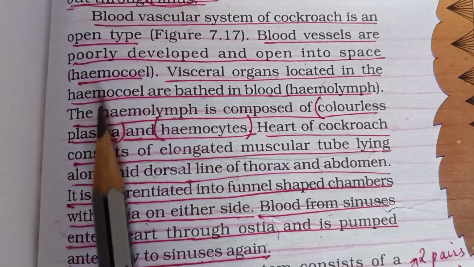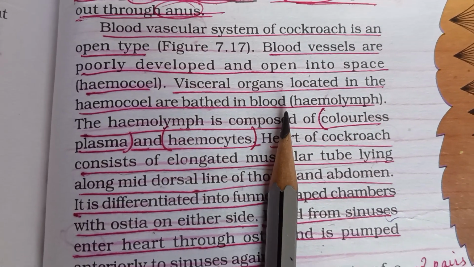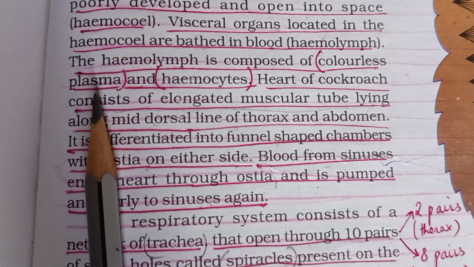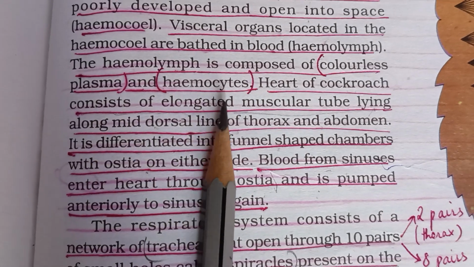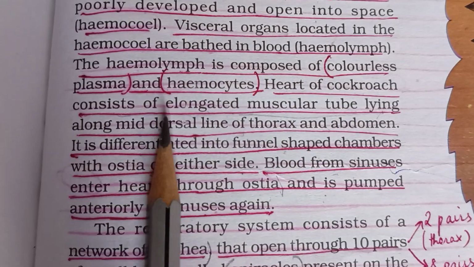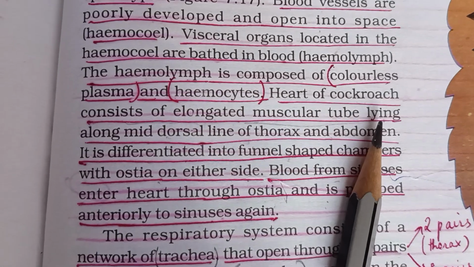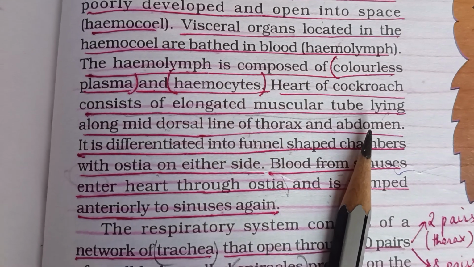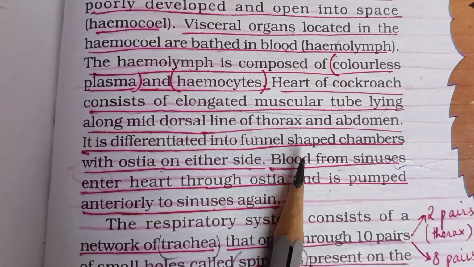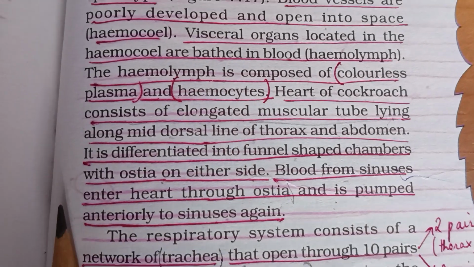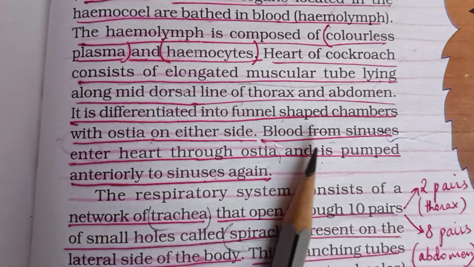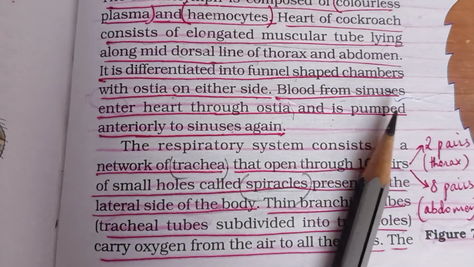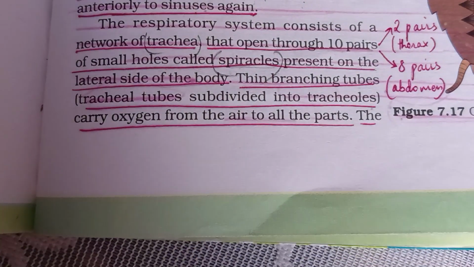Visceral organs located in the hemocoel are bathed in blood, that is hemolymph. The hemolymph is composed of colorless plasma and hemocytes. The heart of the cockroach consists of an elongated muscular tube lying along the mid-dorsal line of the thorax and abdomen. It is differentiated into funnel-shaped chambers with ostia on either side. Blood from the sinuses enters the heart through the ostia and is pumped anteriorly to the sinuses again.